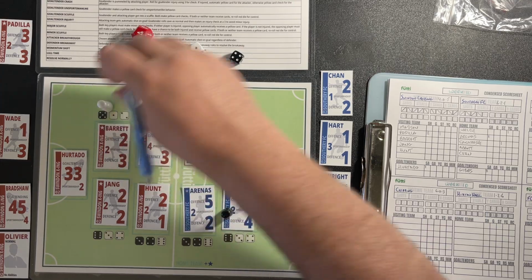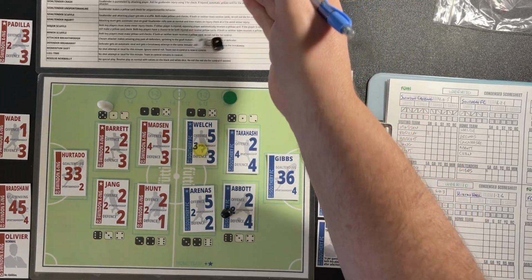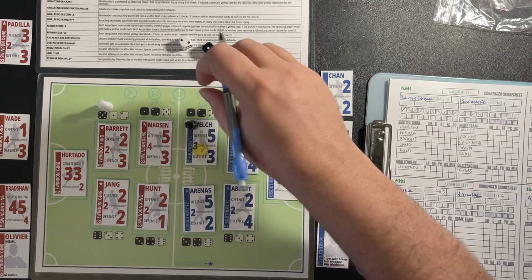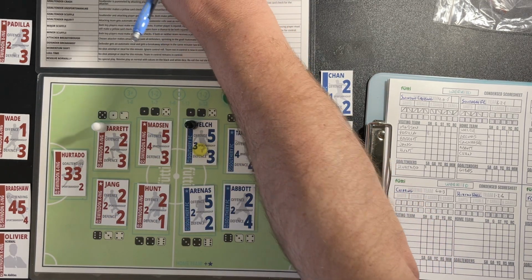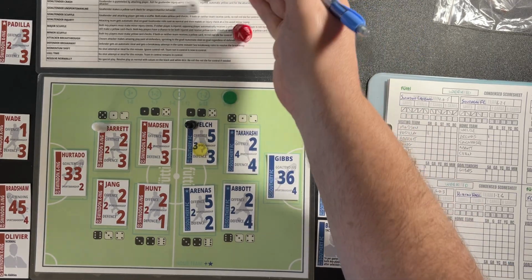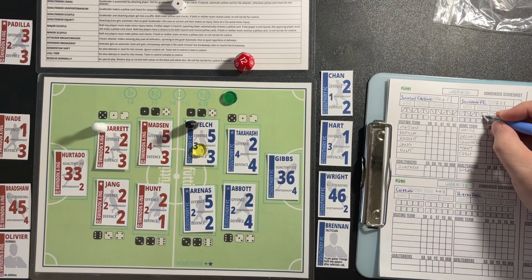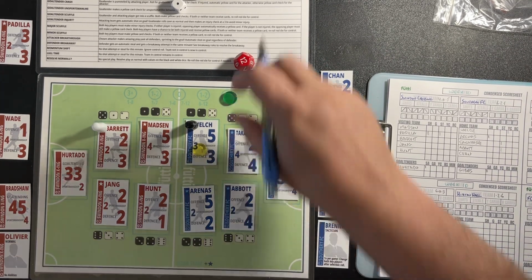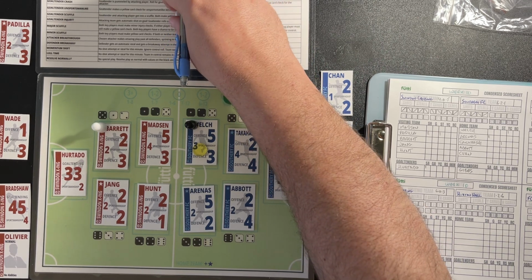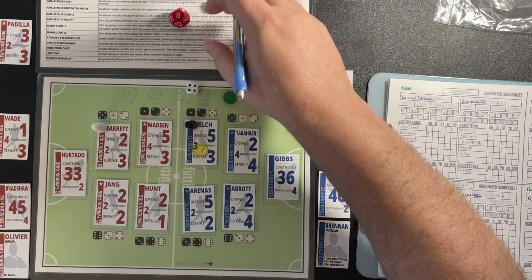So going back and forth on the steals here, Abbott will get the steal. On a black 6 on the placement, we get a breakaway opportunity. Not going to happen. It's going to be Welch. Welch is going to go up against Barrett. So 5 versus 3. And wow, this has been a really tight game for shooting and everything. Still scoreless. We have hardly any shots. We have 5 minutes left in this half of the game.